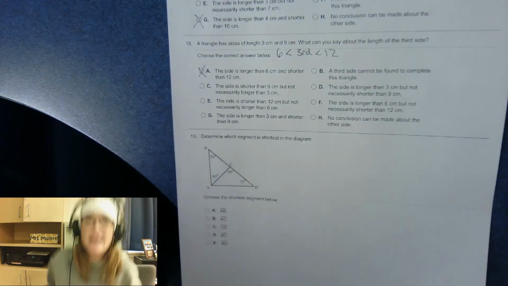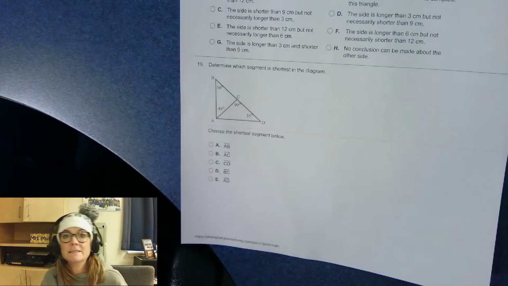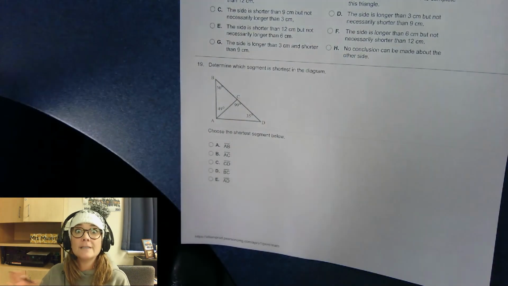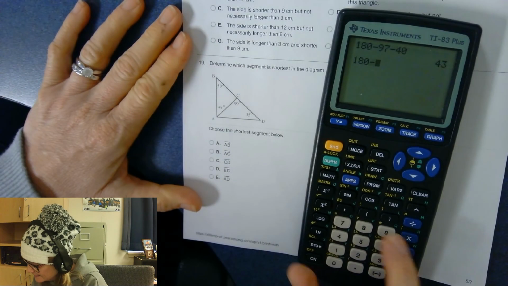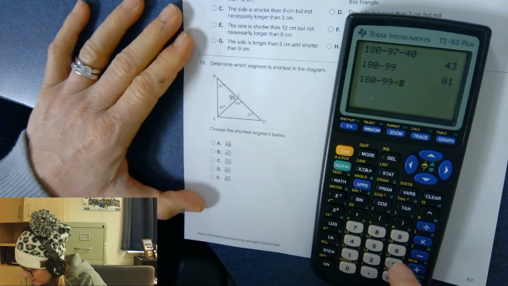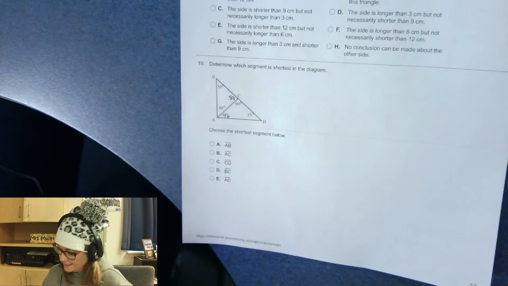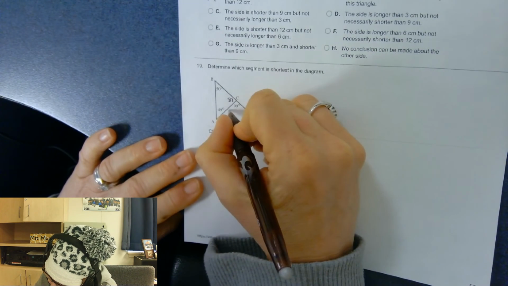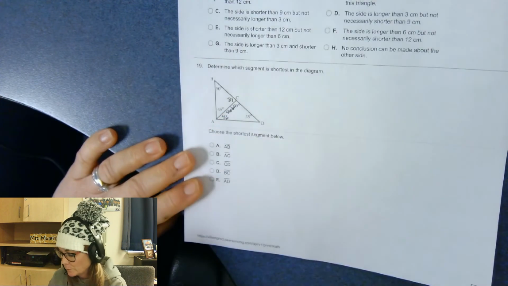All right, last one is determine which segment is the shortest in the diagram. So these two triangles have to be treated independently of each other. You don't do the smallest angle in the whole diagram. You just want to look at the two separately. So 180 minus 99, this is going to be 81 right here. And then 180 minus 99 minus 35, this is going to be 46 right here. Okay, so let's see. In the first triangle here, 99, 35, and 46, 35 is going to be the shortest. So that's going to be the shortest in that triangle.